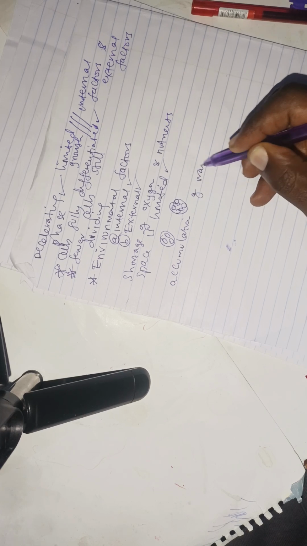Accumulation of wastes. Remember, I told you that in a cell, there are nutrients like glucose. The nutrients undergo respiration, specifically aerobic respiration, where, for example, glucose gets broken down to produce energy in the presence of oxygen, so that the cell can divide. So when there is breakdown of glucose to produce energy so that the cell can divide, that means waste can accumulate.